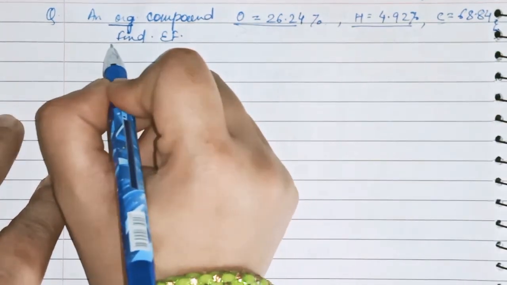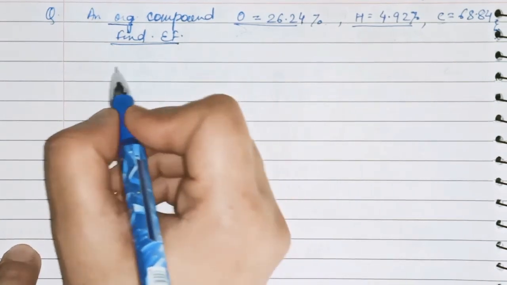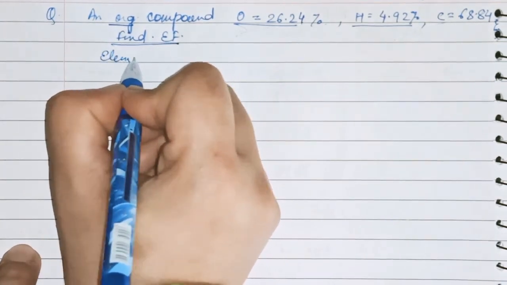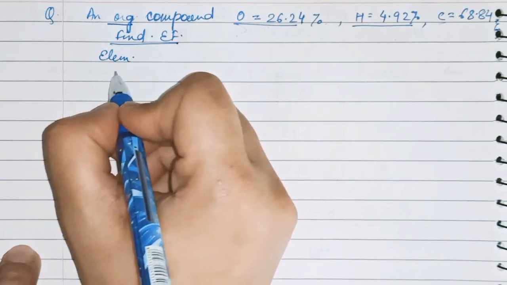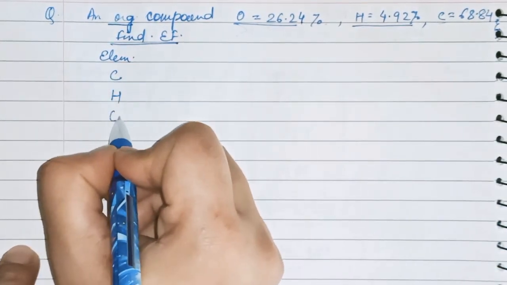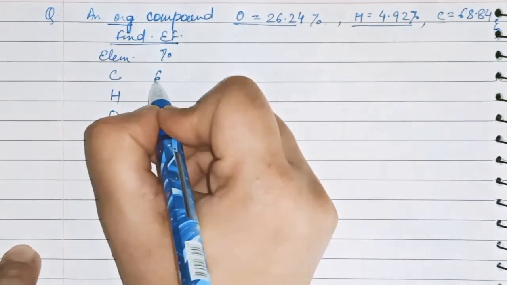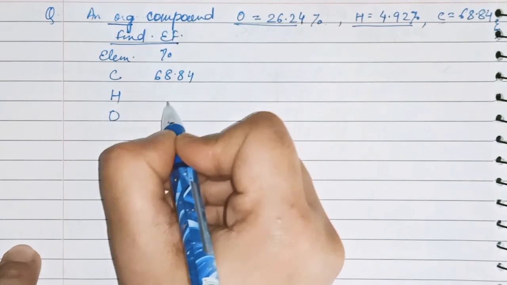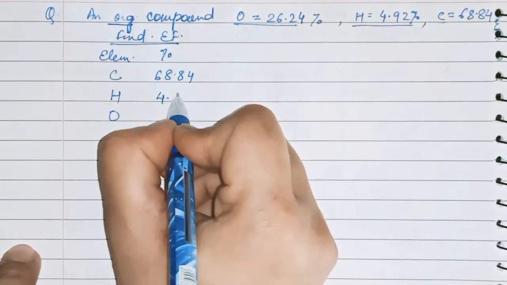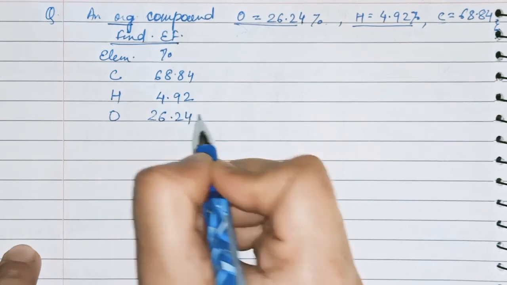Now find the empirical formula. First you will write element, then what elements are here: carbon, hydrogen, oxygen. Percentage: carbon is 68.84, hydrogen is 4.92 and oxygen is 26.24.